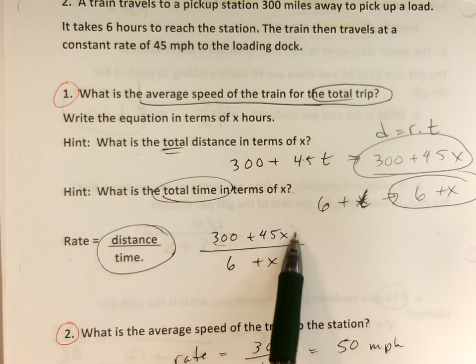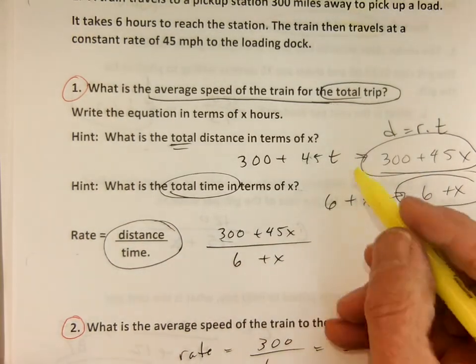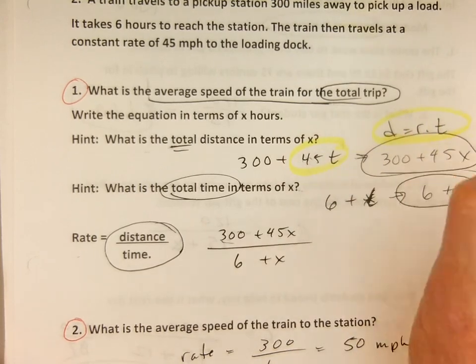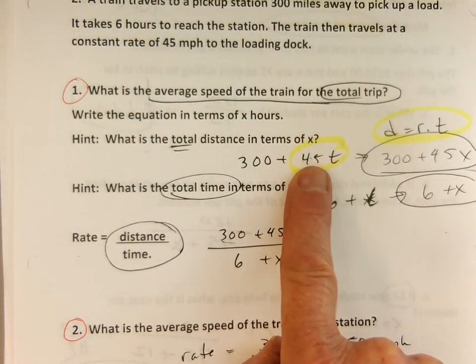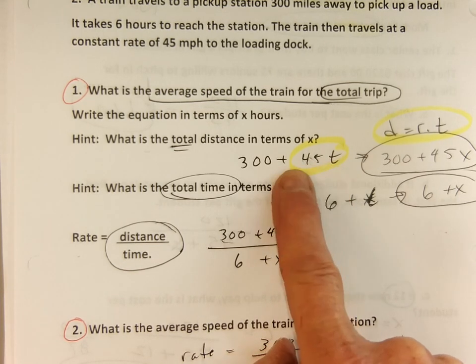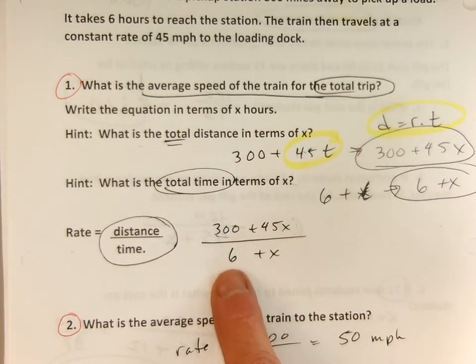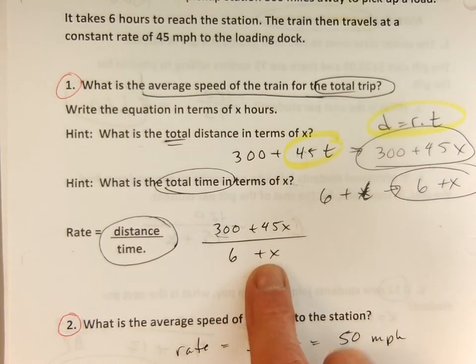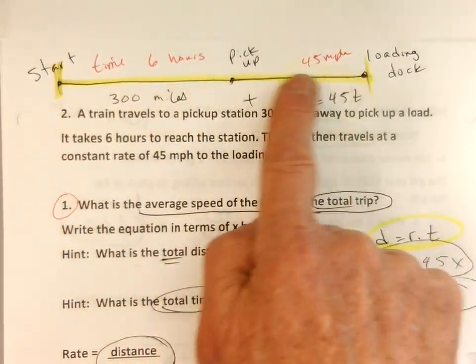This is a distance because we know 45t is a distance, because distance is equal to rate times time. If we knew the time, we'd know the distance. Total time is 6 plus the time it takes to get from here to here: 6 hours plus the time to get from pickup to loading.